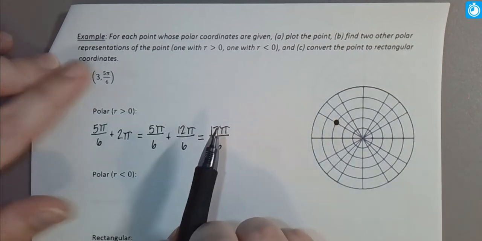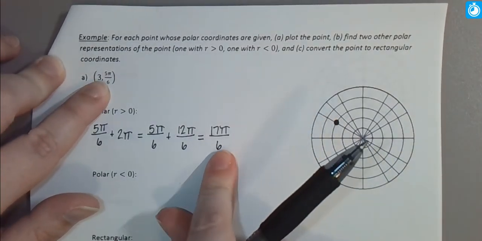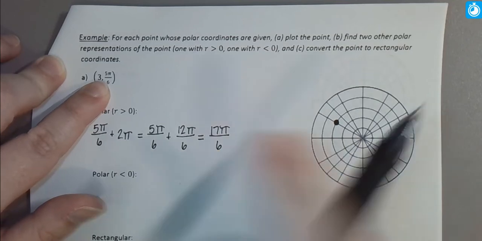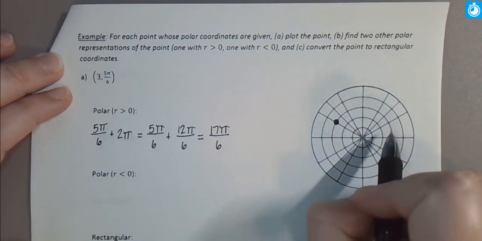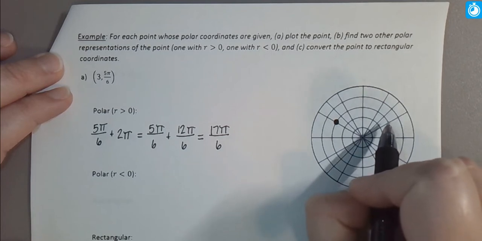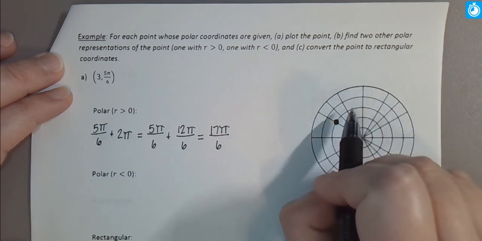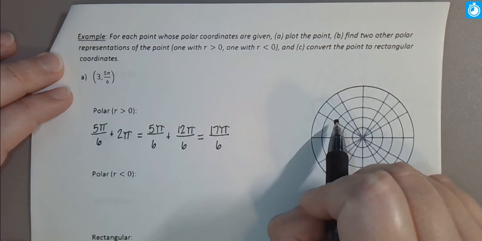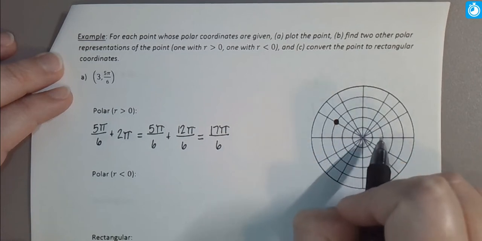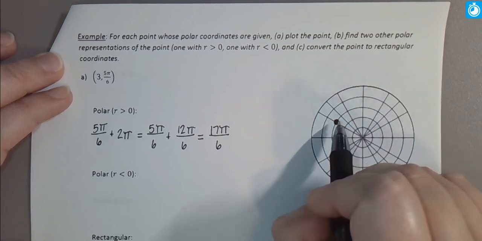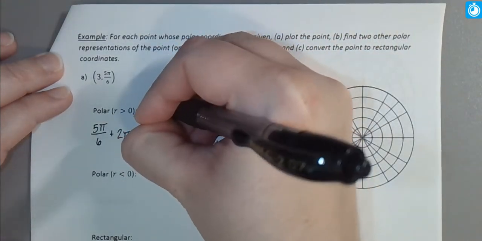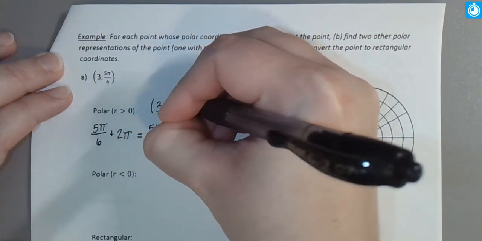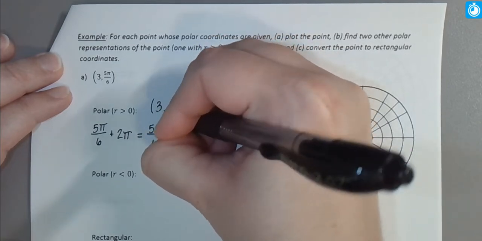So if we were going to graph using r equals 3 and 17 pi over 6, 17 pi over 6 means we've gone 12 pi over 6, 13, 14, 15, 16, 17 pi over 6. And again, we started along the third ring, so we end up on the third ring as well. So our coordinates would be 3 and then 17 pi over 6.